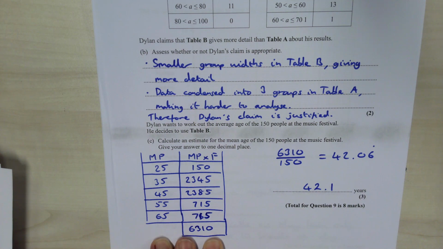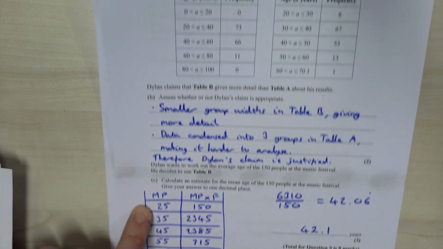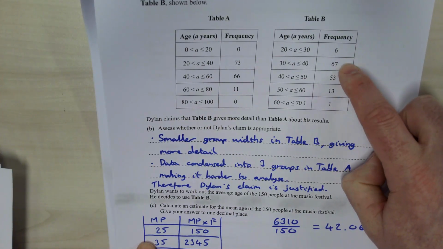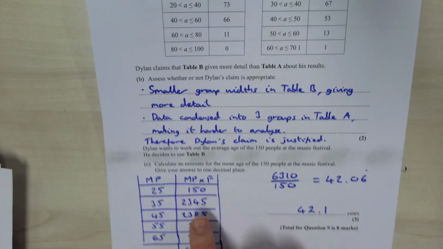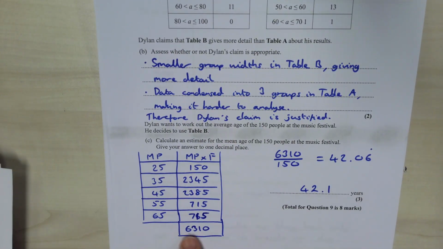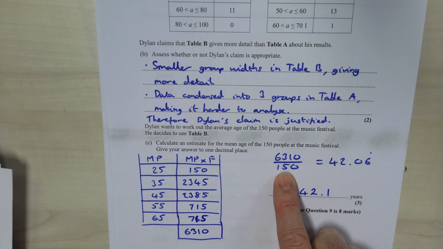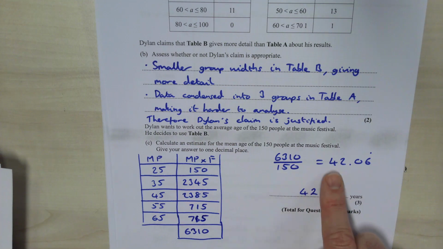So for example here I did 25 multiplied by the frequency of 6, 35 multiplied by 67 to get these values in the table. I've totaled that up, which gives me 6,310, and because there's 150 people at the festival, I've divided that value by 150, which gives me 42.06 recurring.